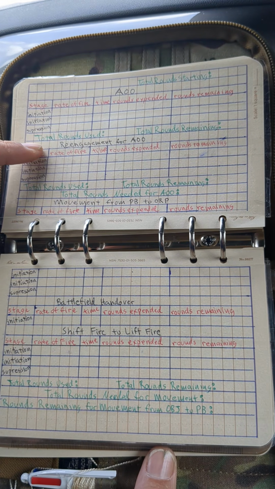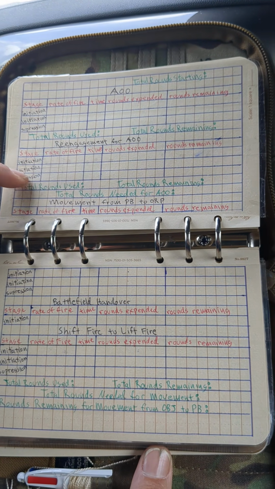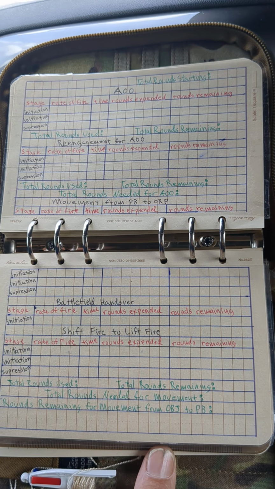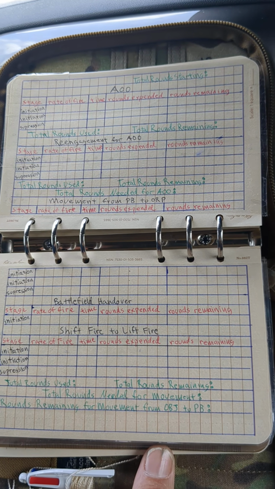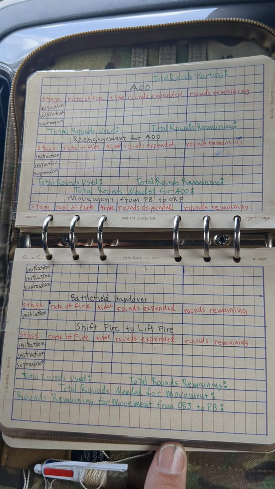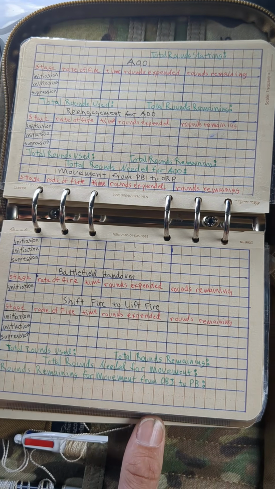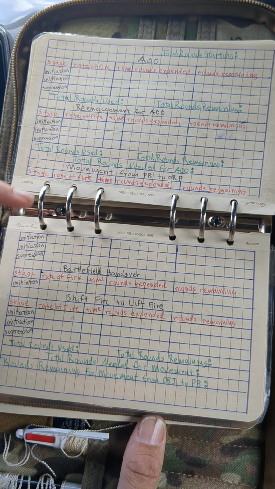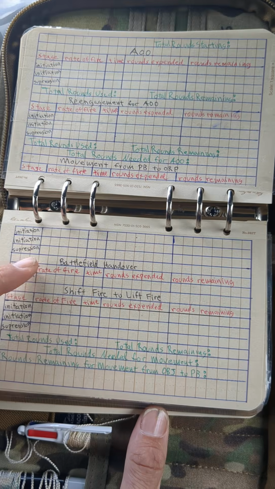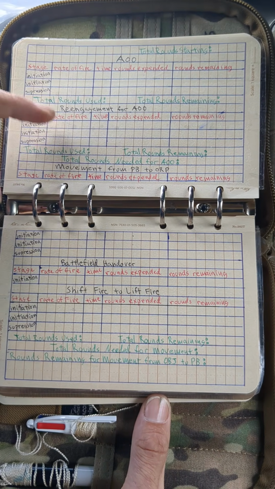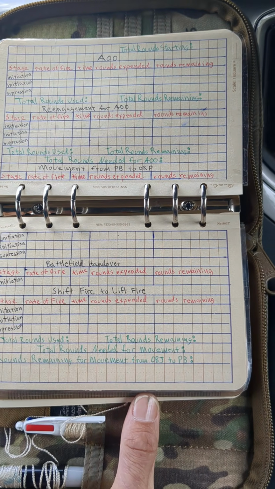So this is re-engagement. You may not use this. It depends if when you do your ambush, if you have to re-engage because someone's notionally still alive, then you'd re-engage and you'd use this part of the chart. If not, these rounds just consolidate and move down the chart.